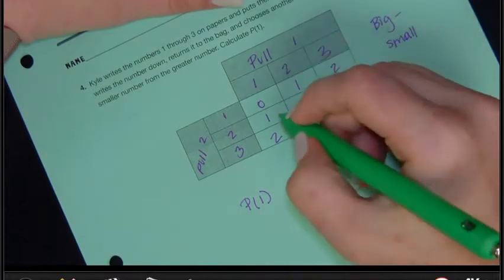So what is the probability that my subtraction ended up at 1? And it looks like I have 4 out of 3 times 3, which is 9. 4 out of 9 total choices.